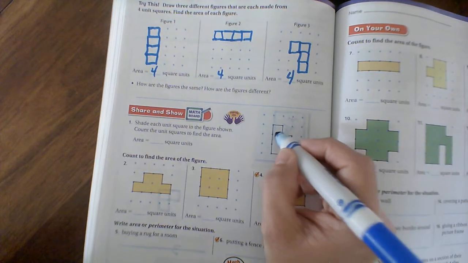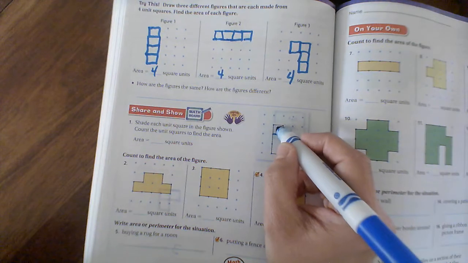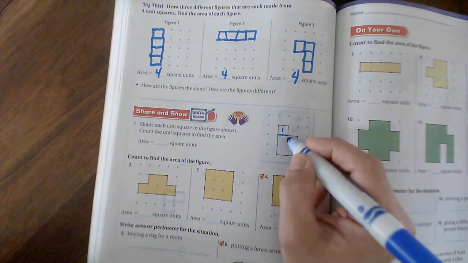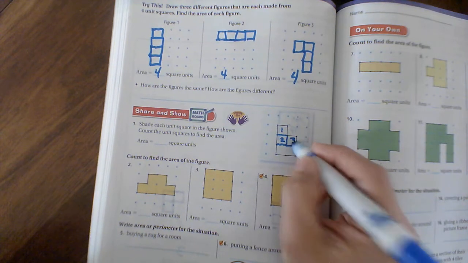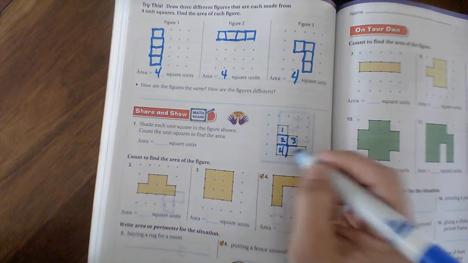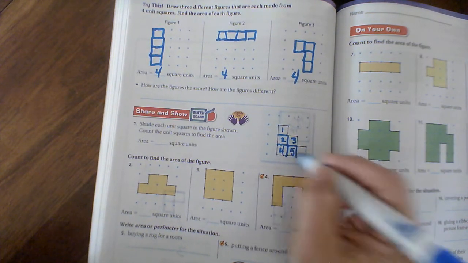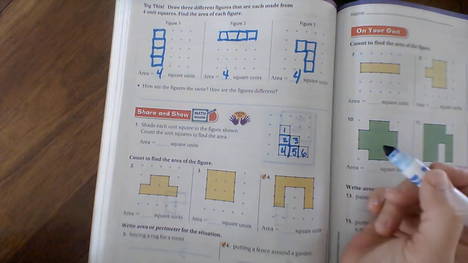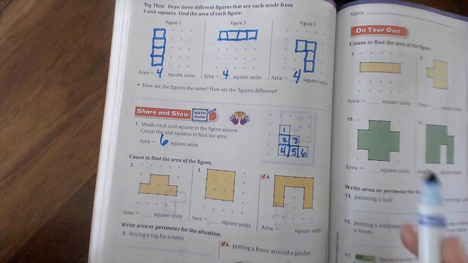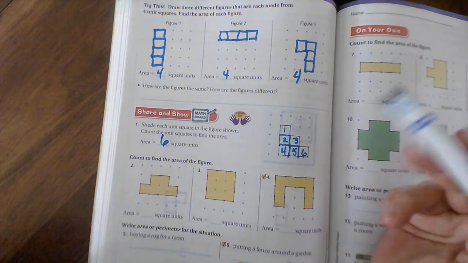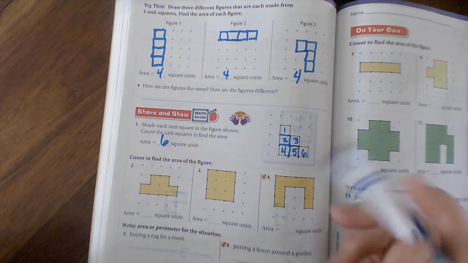Okay, so I'm just going to connect them. How many do I have? I have 1. I'm going to connect another one. 2, 3, 4, 5, 6. There are 6 square units in that figure. Even though it wasn't connected on the inside, I was able to tell that.